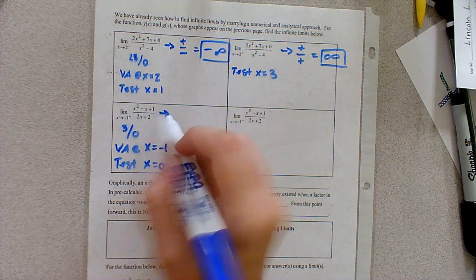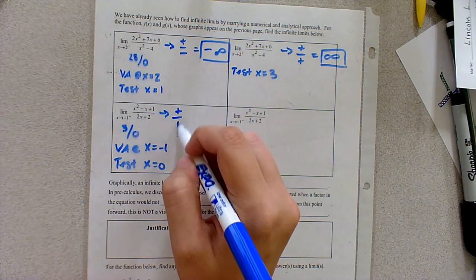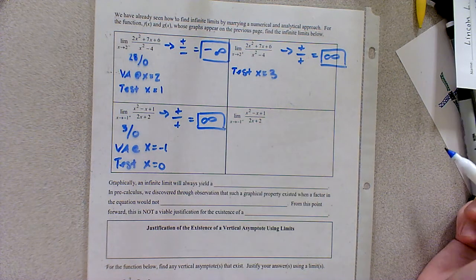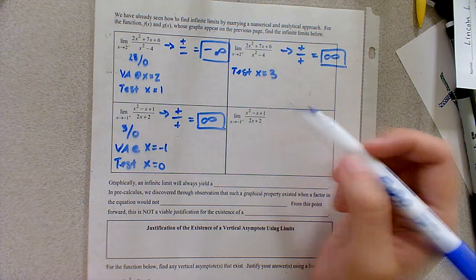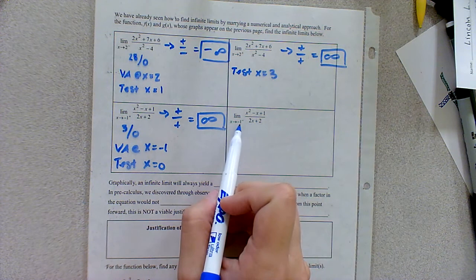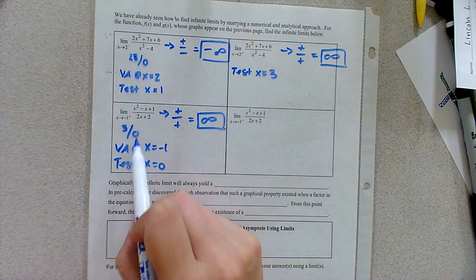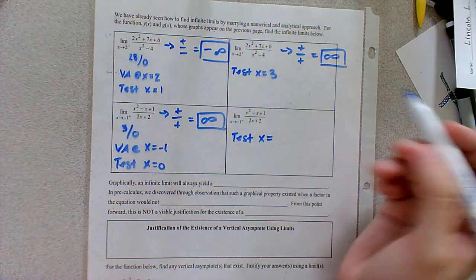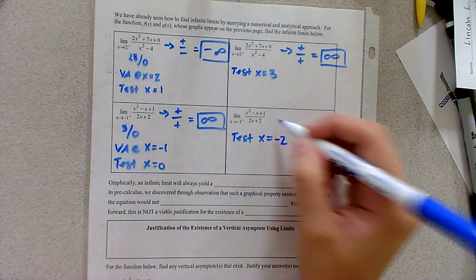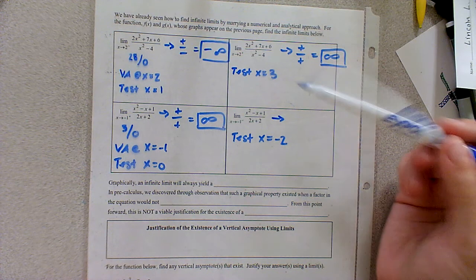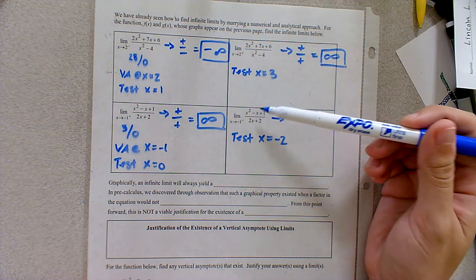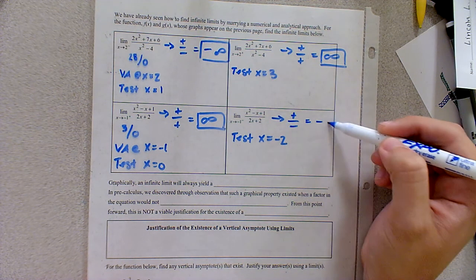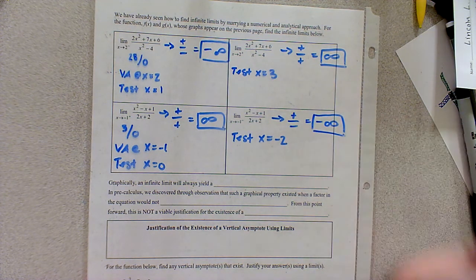If we plug in 0 up top, we'll get a positive result. 0 down below, positive as well. So on the right-hand side of -1, it looks like we go up from that asymptote. If we try the next one, same equation, same x value approaching, we'd get 3 over 0, signifying a vertical asymptote. But let's test something smaller than -1. Maybe we'll do -2. So -2 up top, we would get 4 plus 2 plus 1, that'd be positive. -2 down below, though, would be negative. So it looks like we go down on the left-hand side.